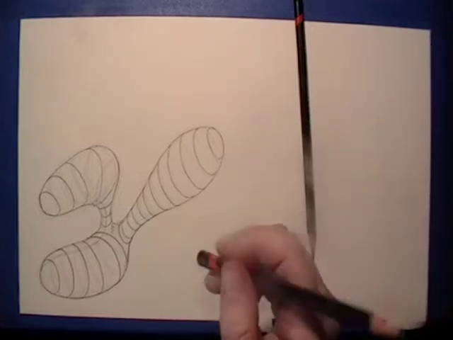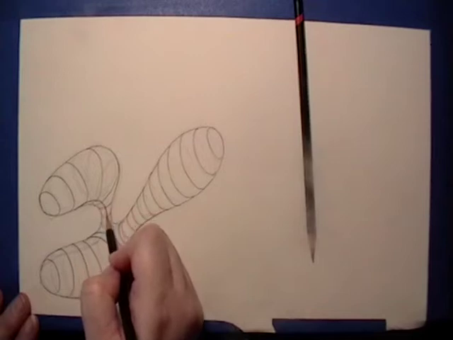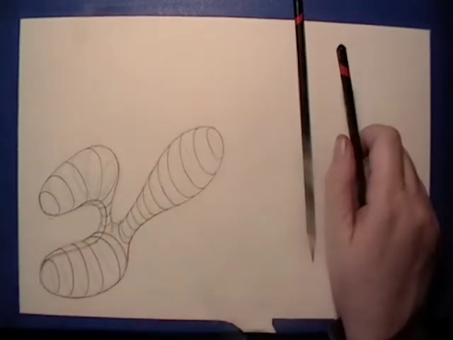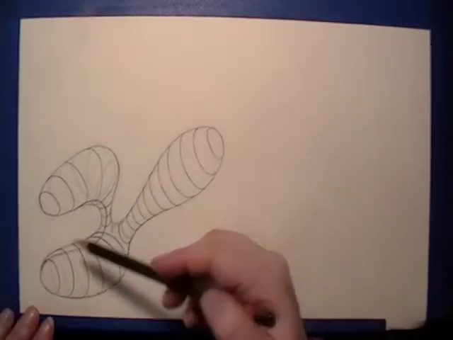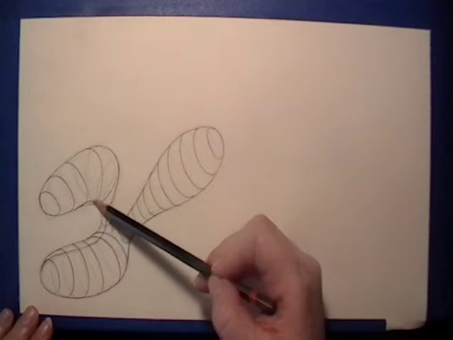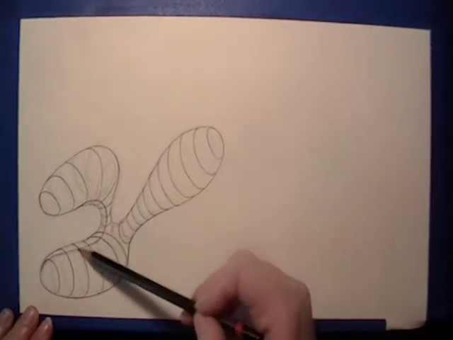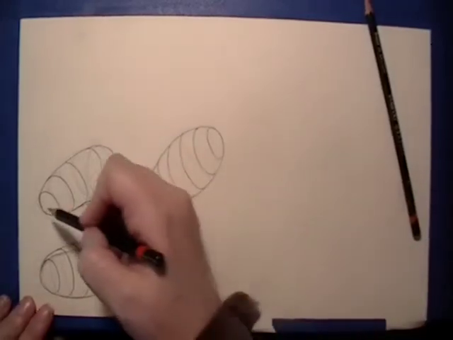So I'm gonna go ahead and do that. So now I have that one in there, and I don't have to worry about that. So this might be an area, you know, it might be a little darker in here, and then slowly get lighter as the light hits it. So now we know where that is.